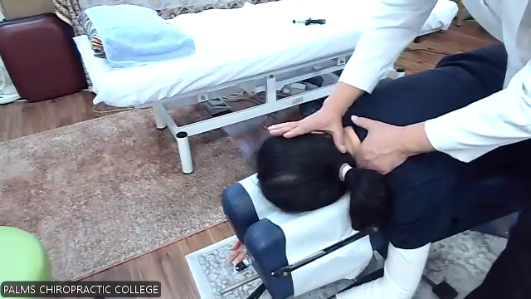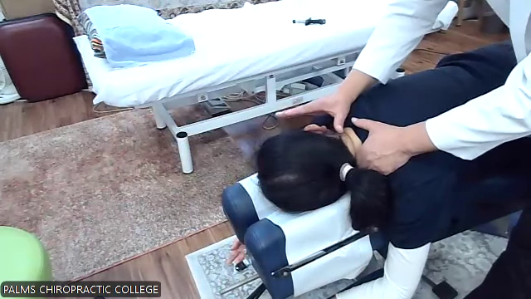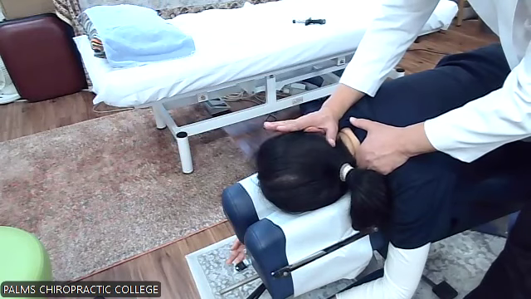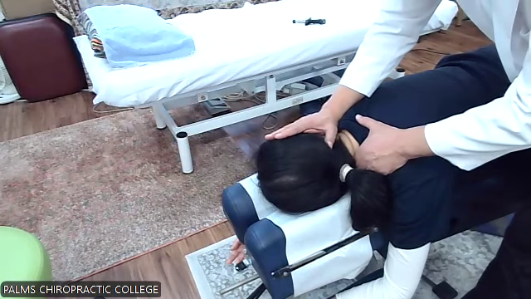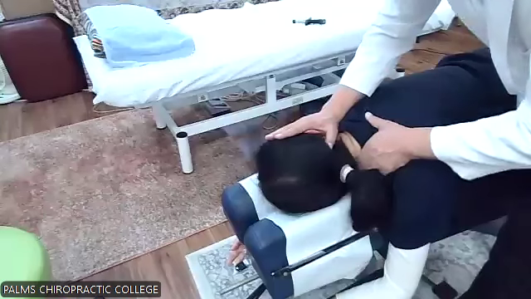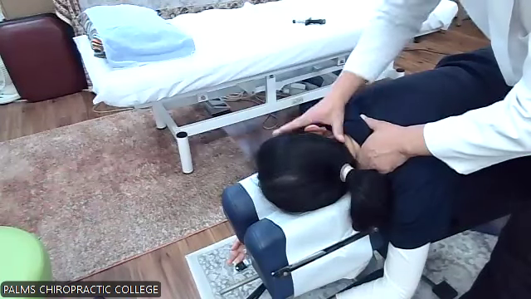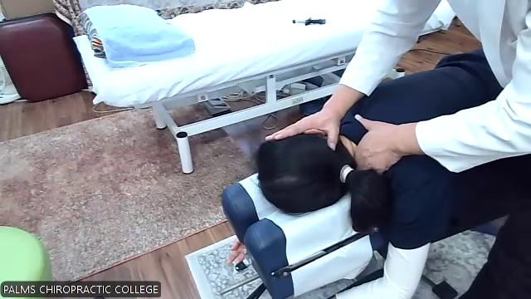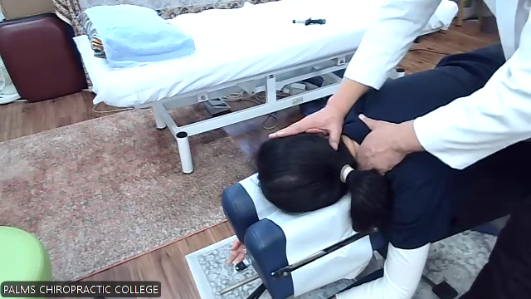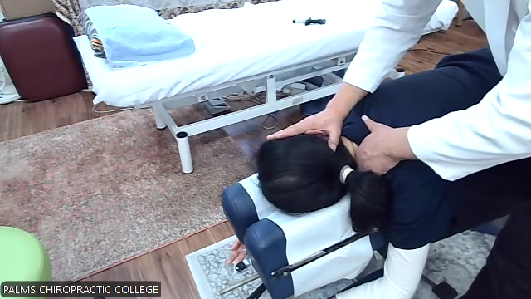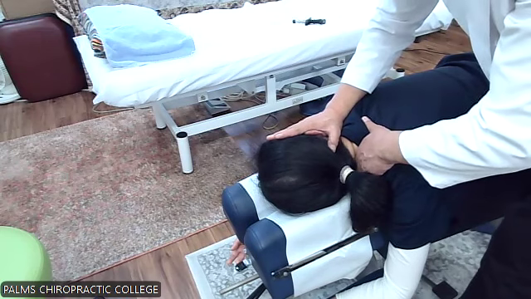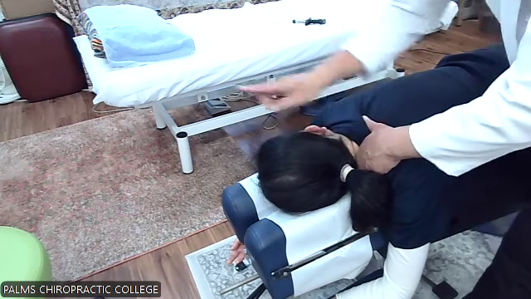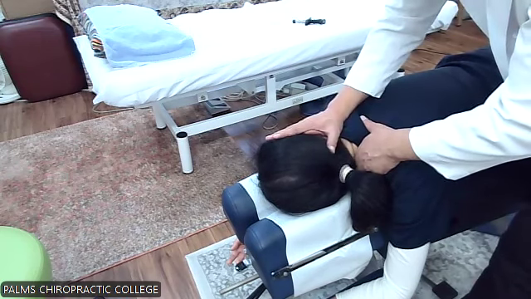Contact, and cup the ear and the zygomatic arch with your indifferent hand, doing traction, and the adjustment will be with this left hand only. At C5, the direction will be medial, slightly inferior. If it's an upper segment, it's going to be towards the opposite eye.